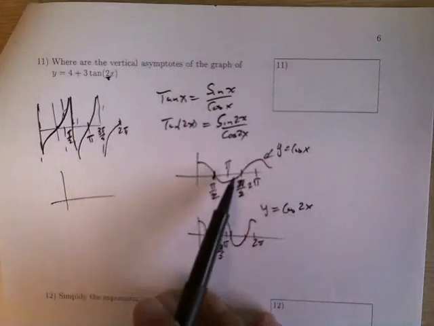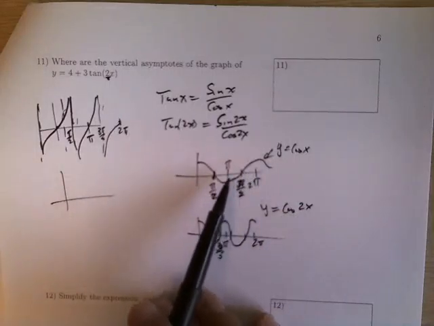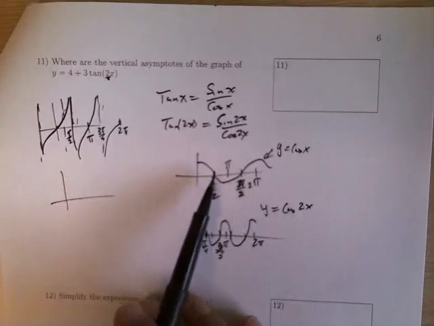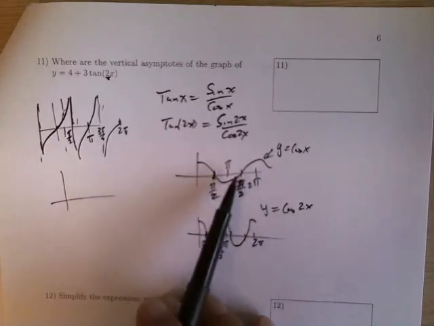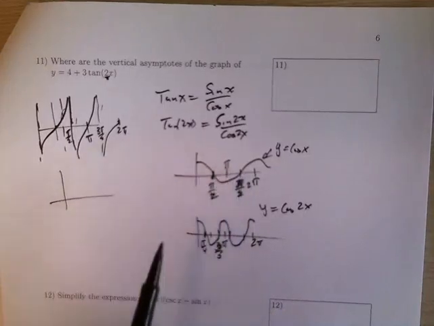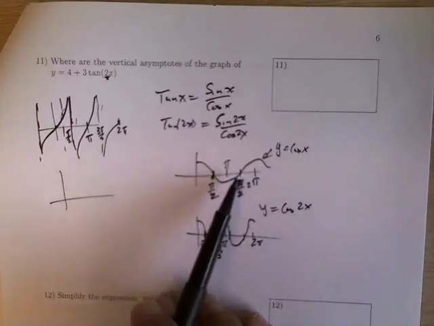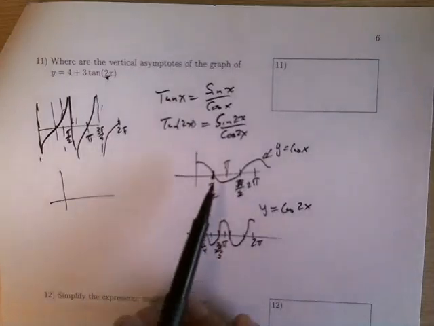So here's the graph of cosine, one cycle between 0 and pi. This is pi over 2. It would be 0, sorry, 2 pi cut in half is pi, cut in half again is pi over 2. So pi over 2 and 3 pi over 2. So a half pi and 1.5 pi. That's when the cosine would be 0.